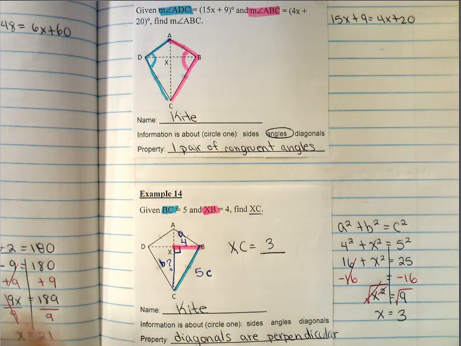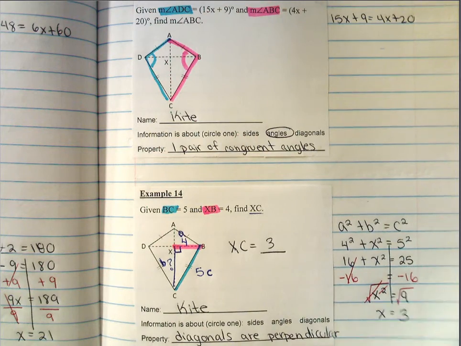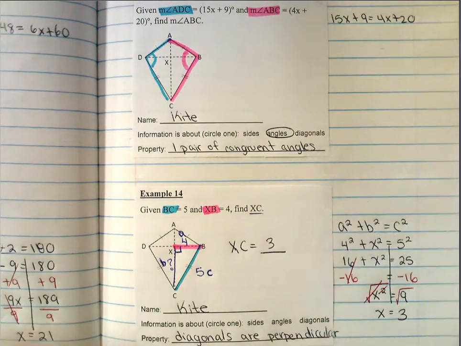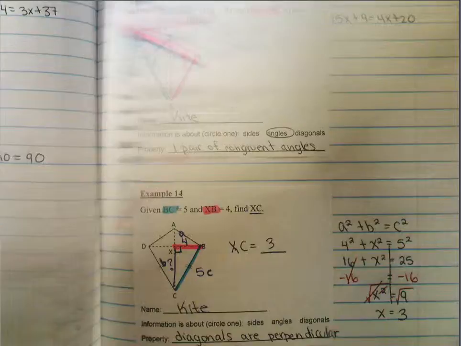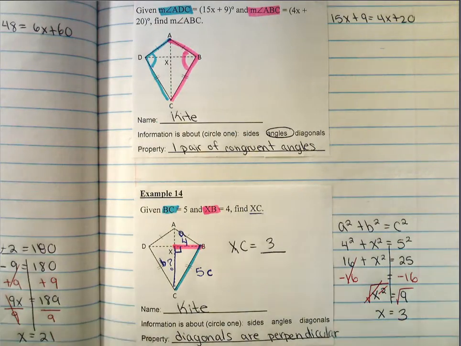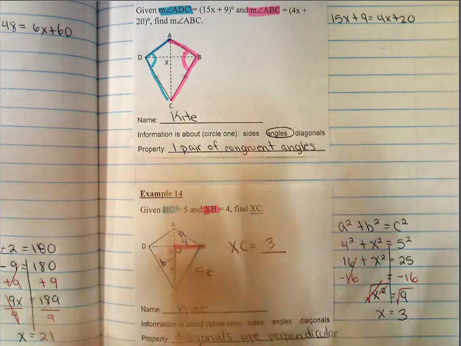Alright, for all the videos, part 1, part 2, and part 3 for this section, I only worked out a few of the examples, but if you want to see all the problems entirely worked out, you can always click on the 11.3 notes, the PDF, and it'll have them all worked out for you.